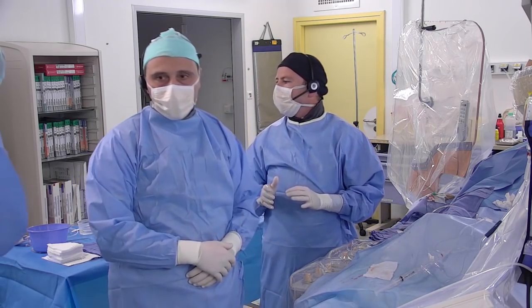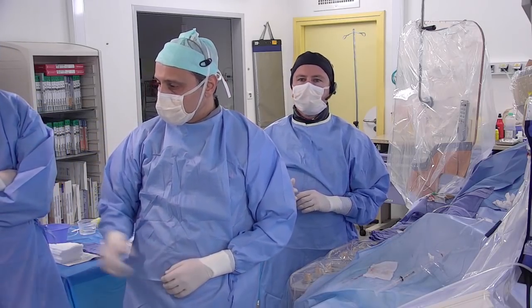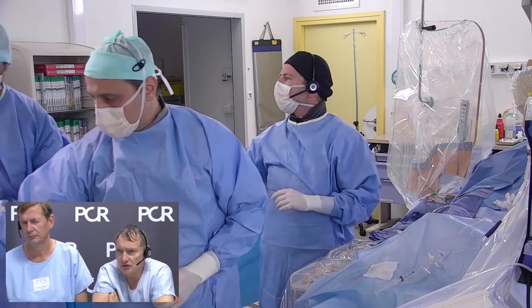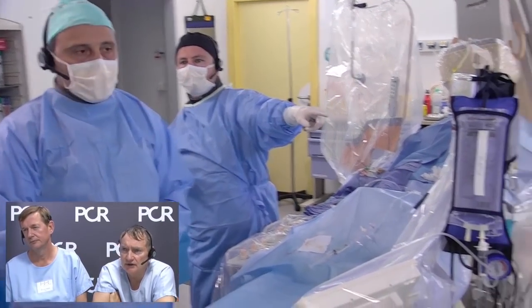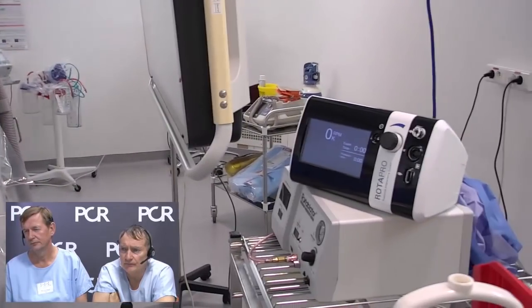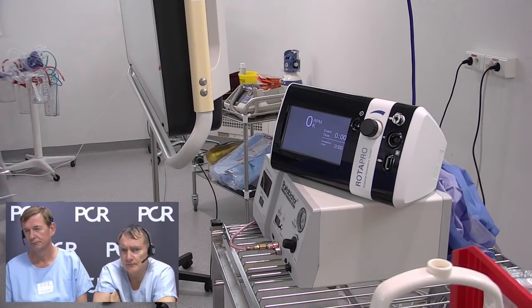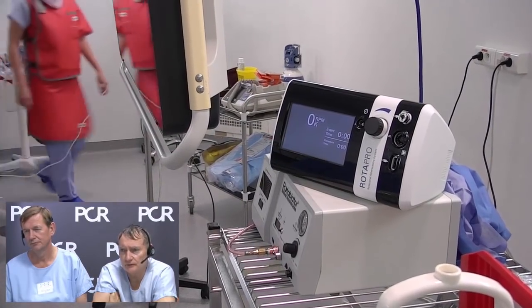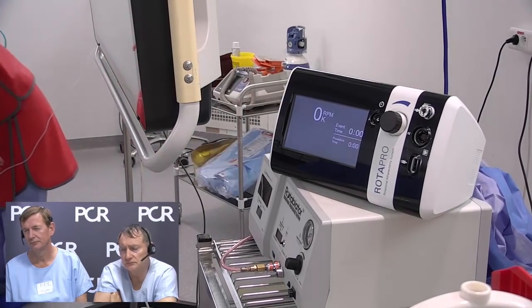This is the ROTAPRO. Could you show the old console of the rotablator and the new one, Jérémy, to explain the differences between both? Yes, give us a second, Didier. We will just turn the camera towards the console. You have the two of them: the old one below, the dinosaur, the previous version, and the new one above, which is much more catchy.